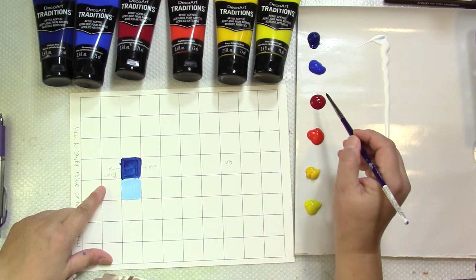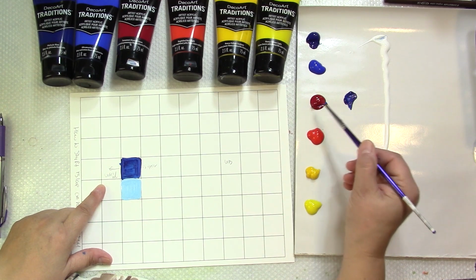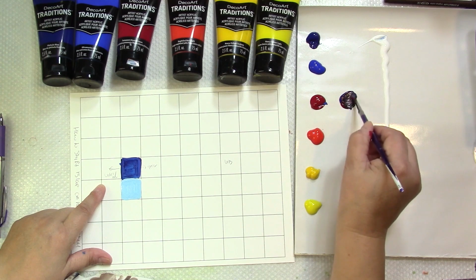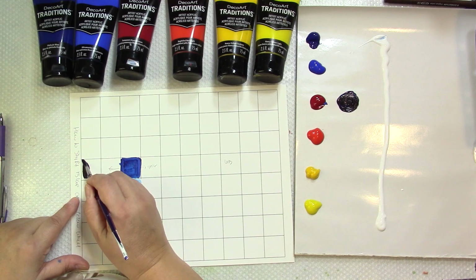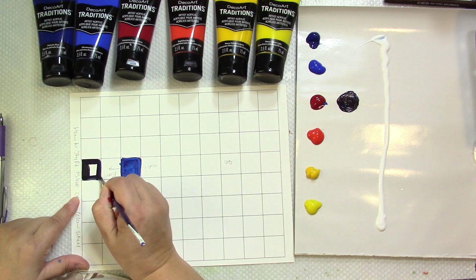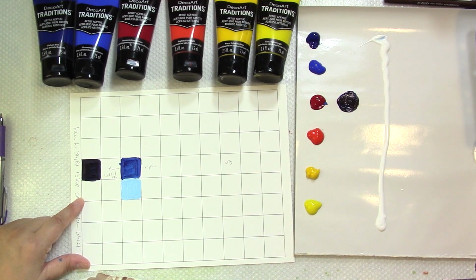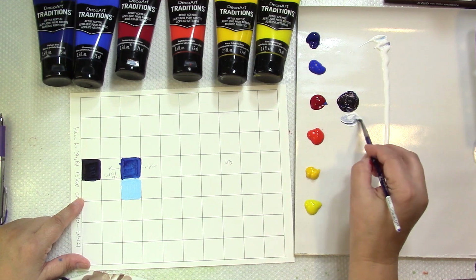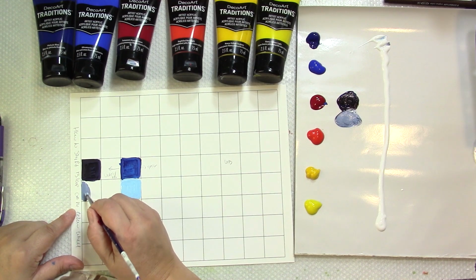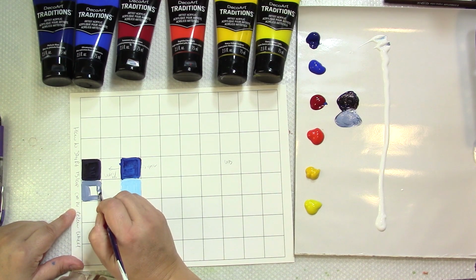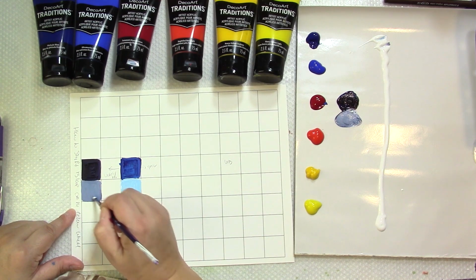So if we take phthalo blue and then we go, let's say, with alizarin crimson. So I'm going to go right here, phthalo blue, alizarin crimson. So you're taking a blue that leans towards green and a red that leans towards blue. What are you going to get? Well, right off the bat, it looks like it's going to be black. Then we're going to add our white, blot the excess, and add white. So the red in alizarin crimson neutralizes a little bit of the green that's in the phthalo blue.